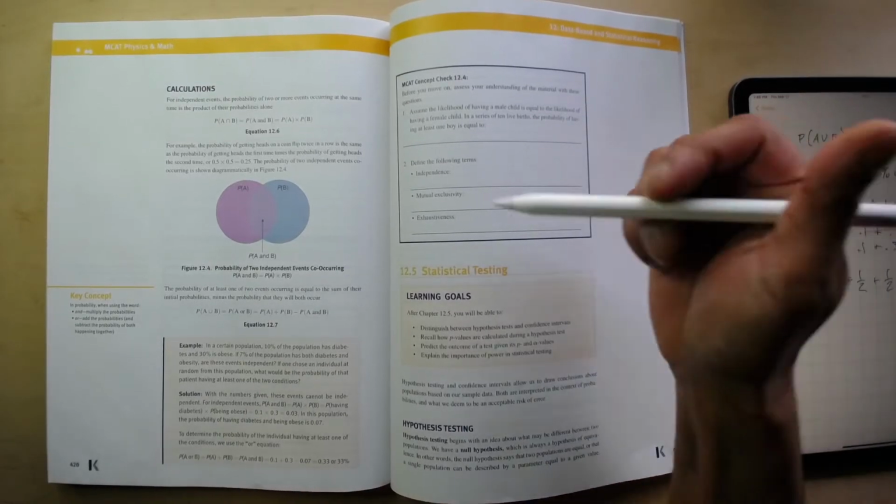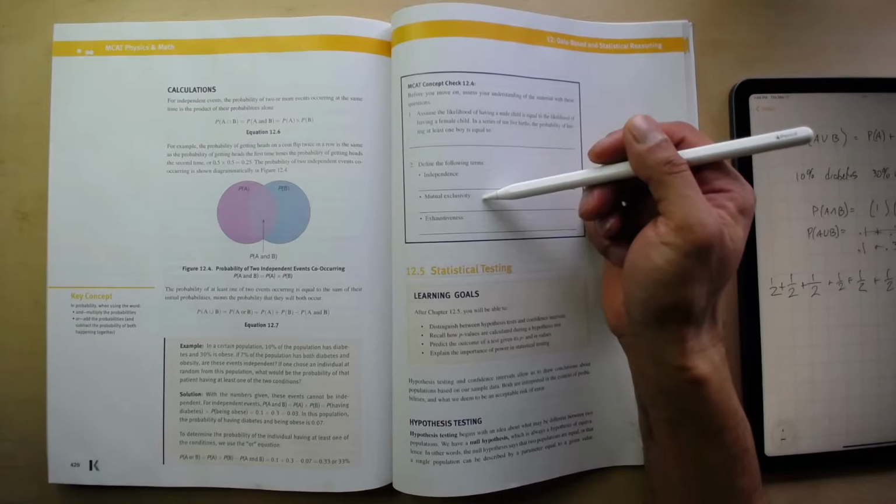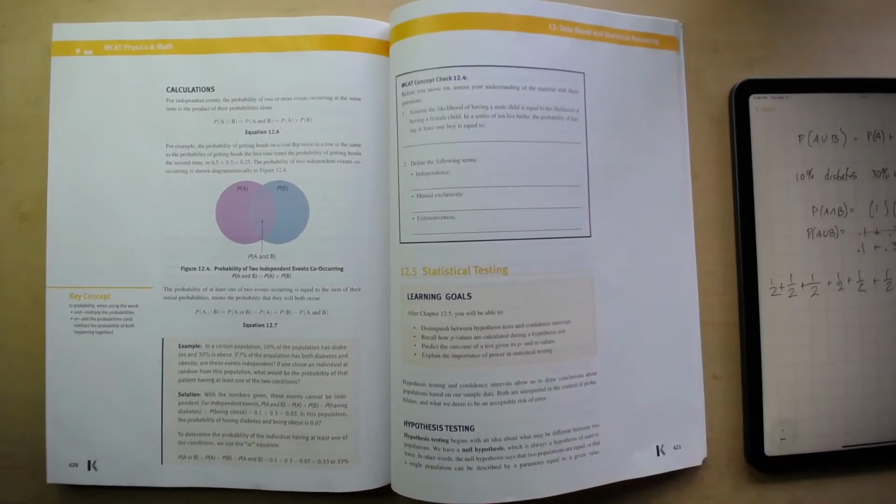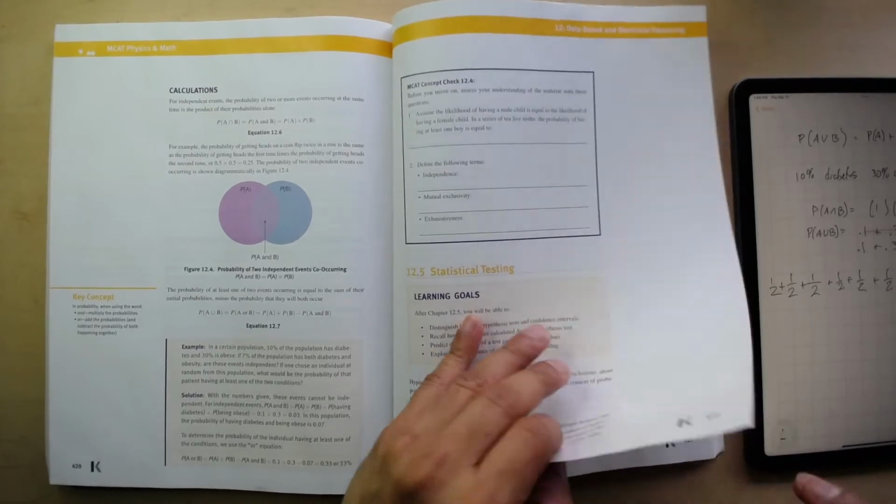Define the following terms: independence, mutual exclusivity, and exhaustiveness. Independence means that the outcome of one doesn't affect the outcome of the other. Mutual exclusivity means that they can't both happen. And exhaustiveness means that all the choices are accounted for, all the possibilities are accounted for. So let's find out what the chance of having one boy out of 10 is.